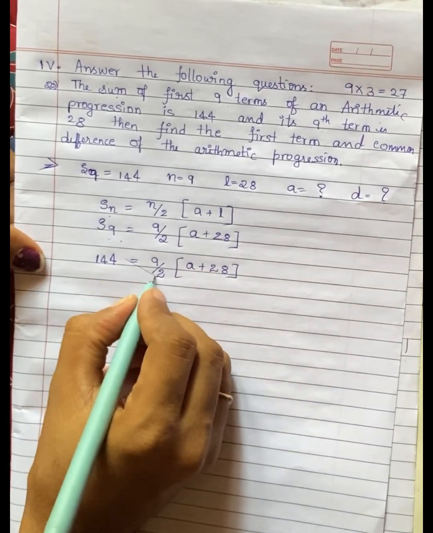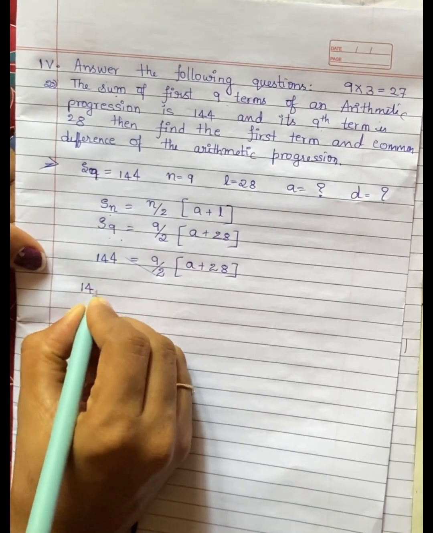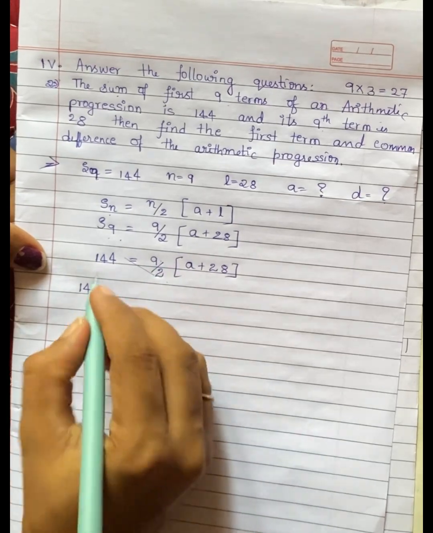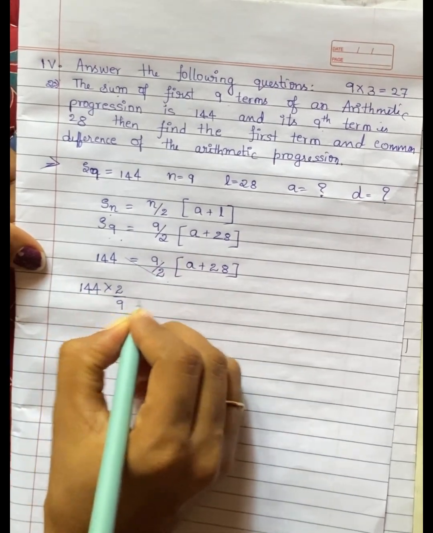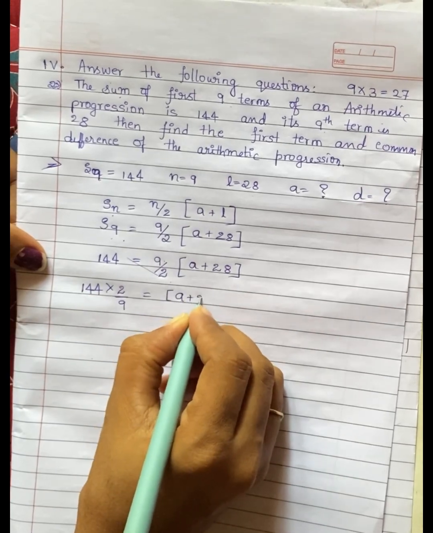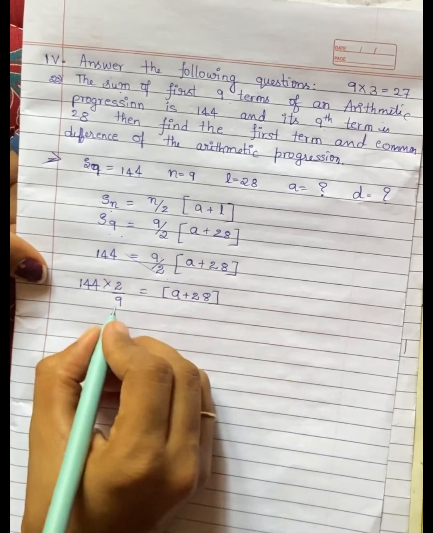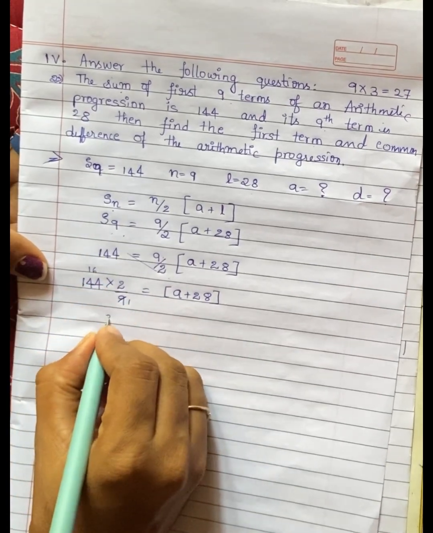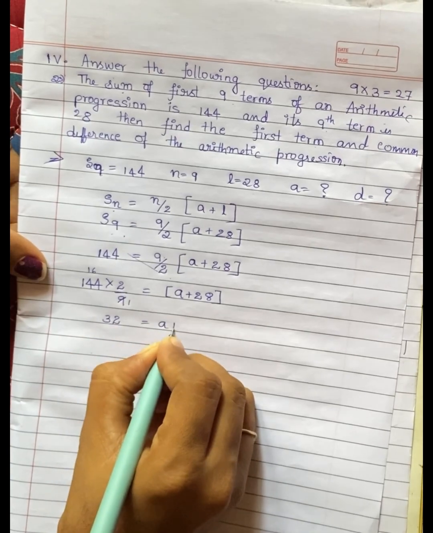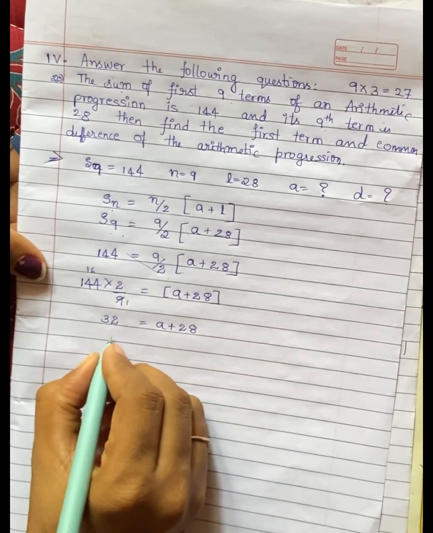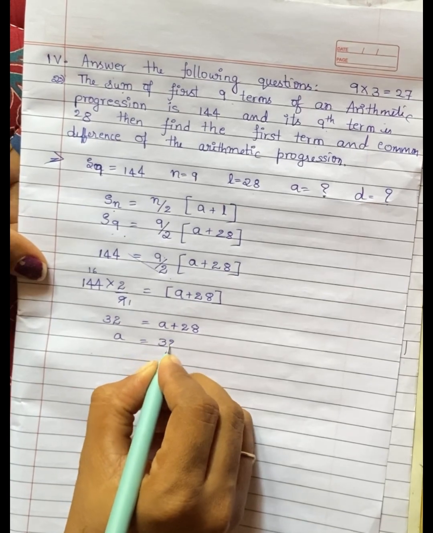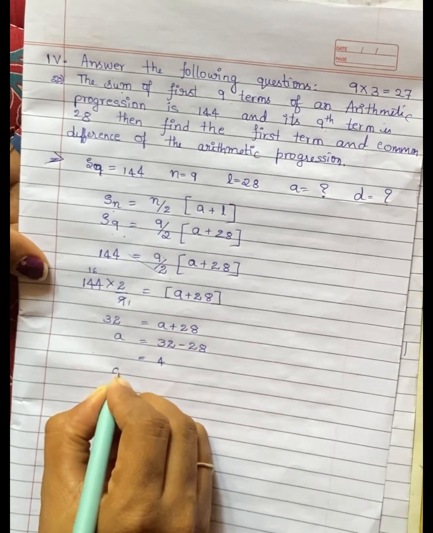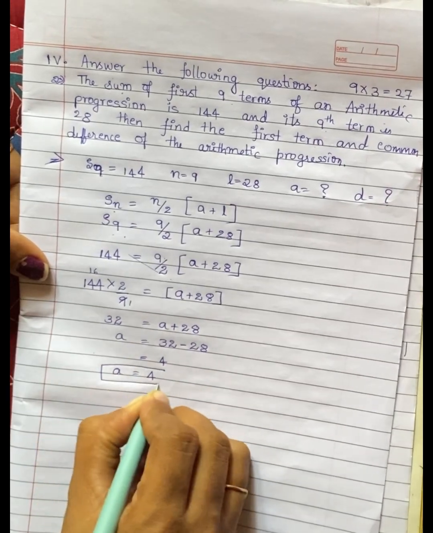Now just do the cross multiplication. Keep 144 as it is while taking this 9 by 2 to this side, so it will become 2 by 9 is equal to A plus 28. Here 9 ones are 9, 9 sixteens are 144, 16 into 2 is 32 is equal to A plus 28. So A is equal to 32 minus 28, that is 4. So now we know the value of A as 4.